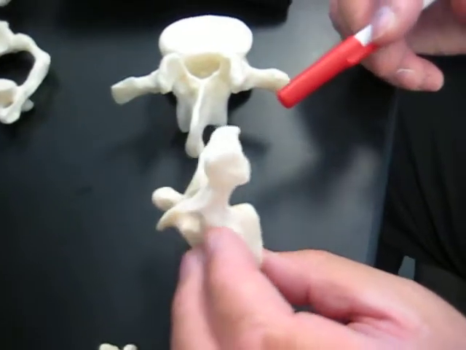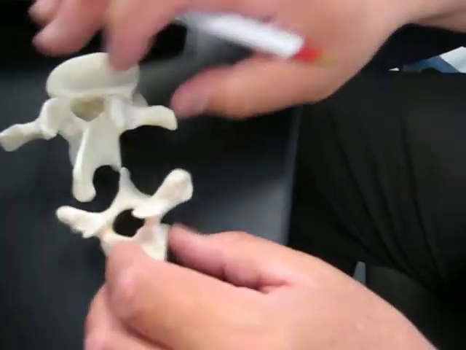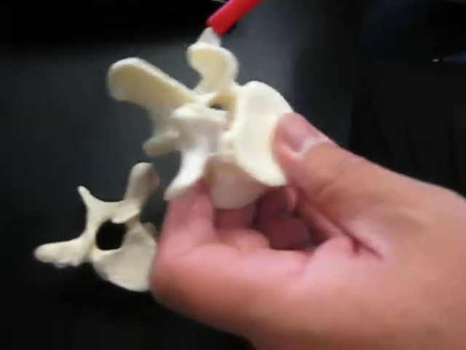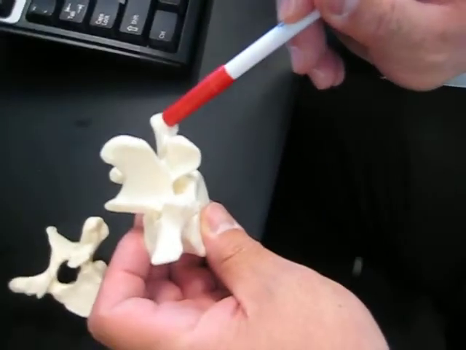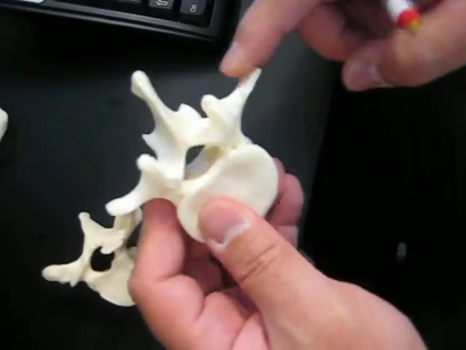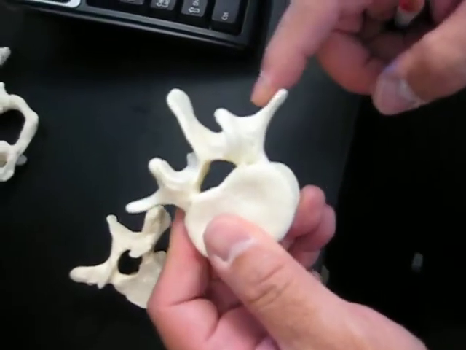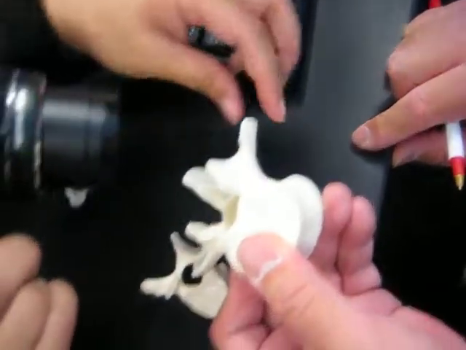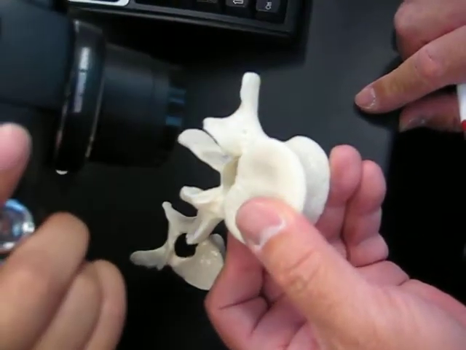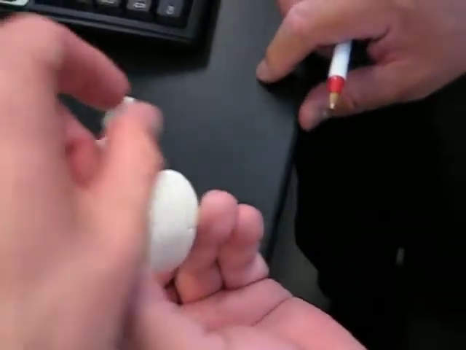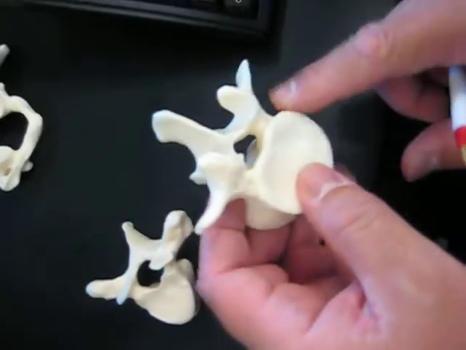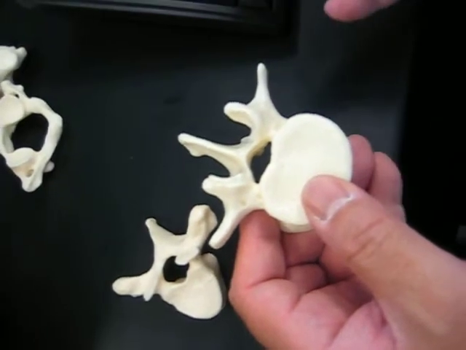So if you have a vertebra that in the transverse process has no openings, and there is no costal facet, feel it. It's rough, and it's not a depression. So if it has no opening, you can rule out cervical.